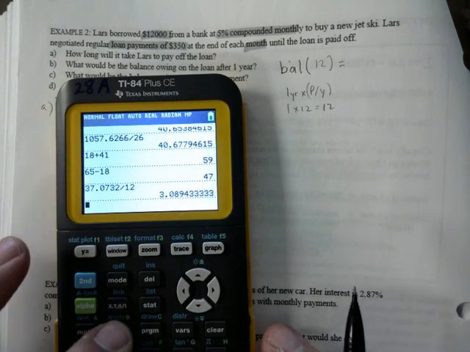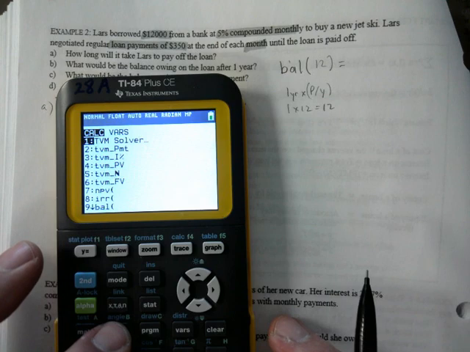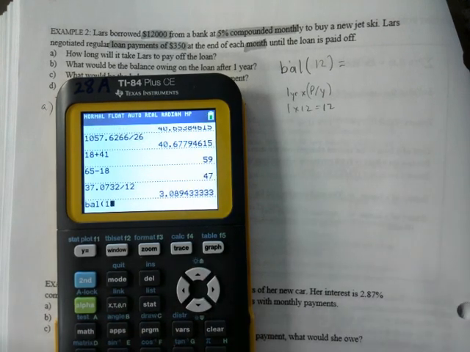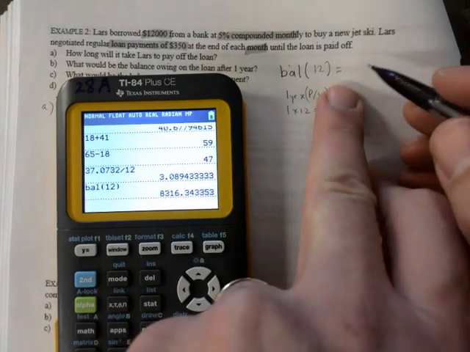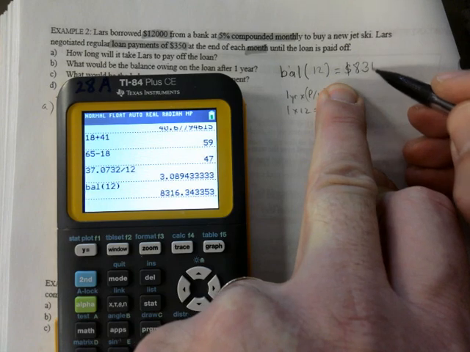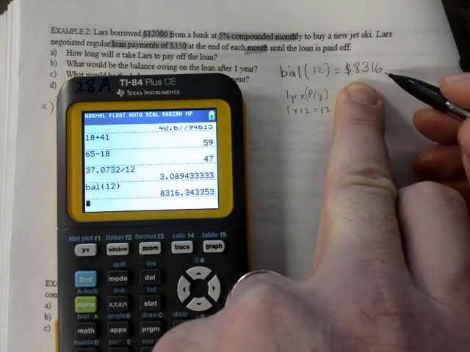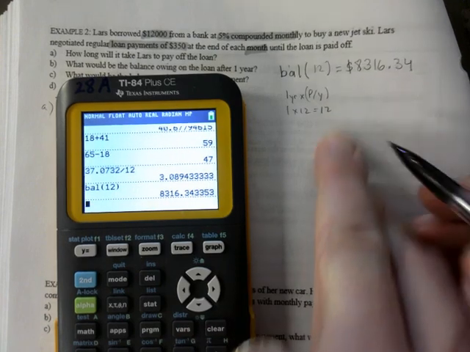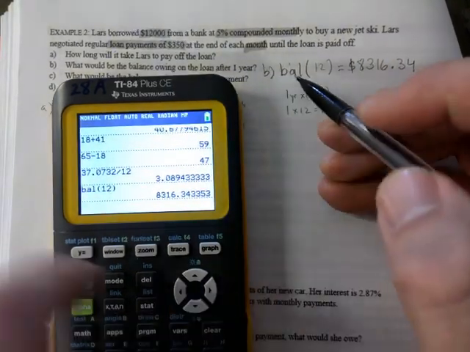We go apps, finance. I'm going to go to balance, 12. So you will still owe 8,316.34. Okay, so this is for question B.